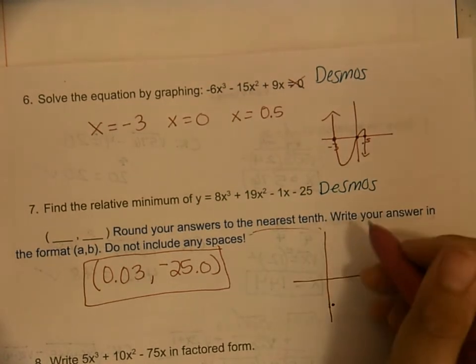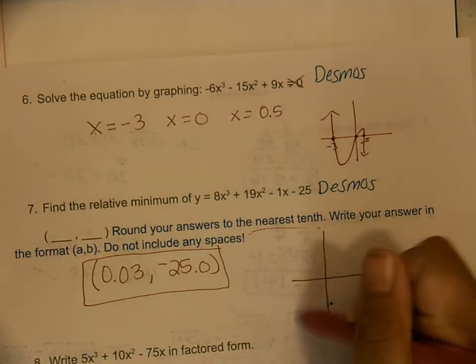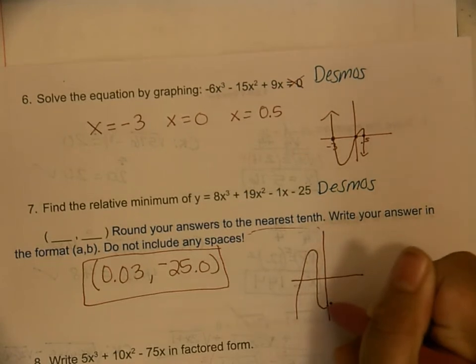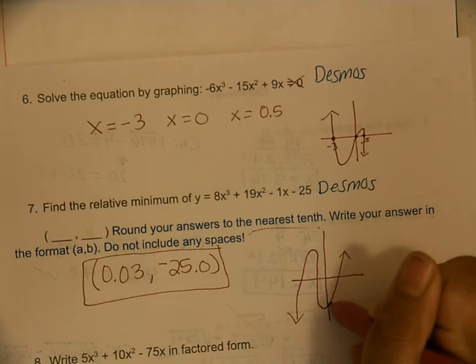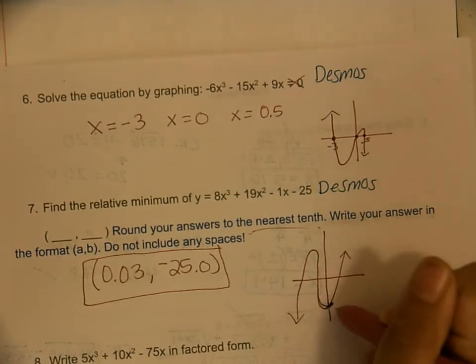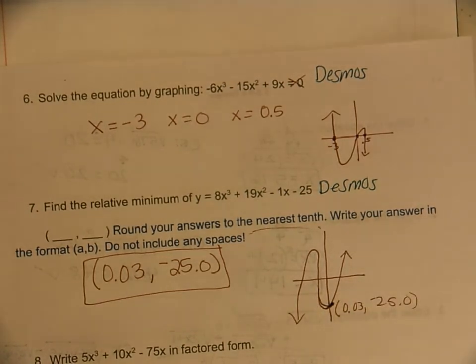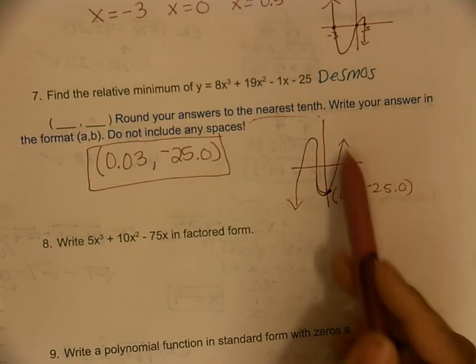And then same thing for the rest of the graph. I'm just going to go ahead and draw a sketch so that you have it. Something like this. So that's kind of the graph. We just found this lowest point, I kind of didn't draw it the best. This should be the lowest point here, which is at 0.3, negative 25. But really the answer is just the ordered pair. I'm just doing the graph so that you can see it.